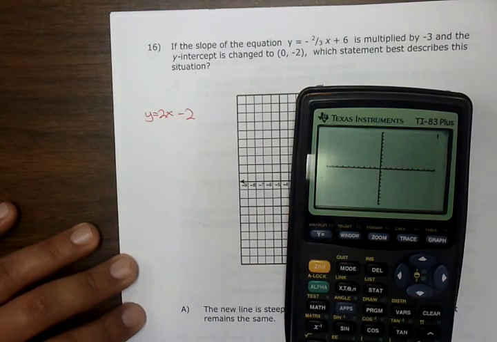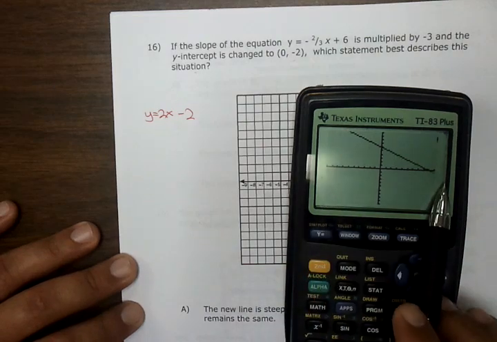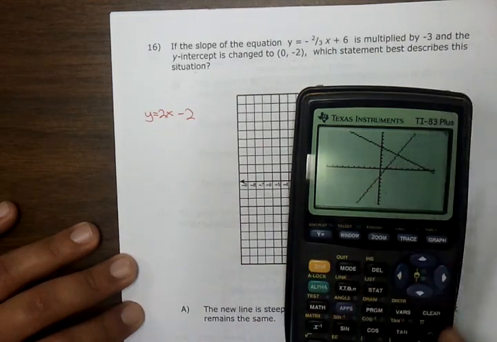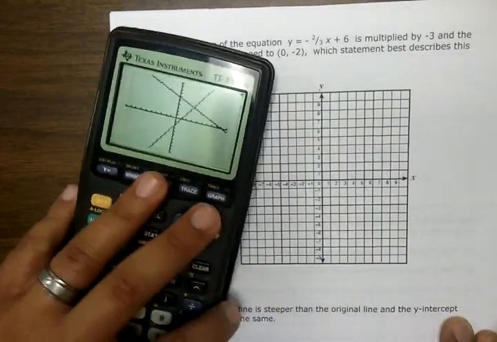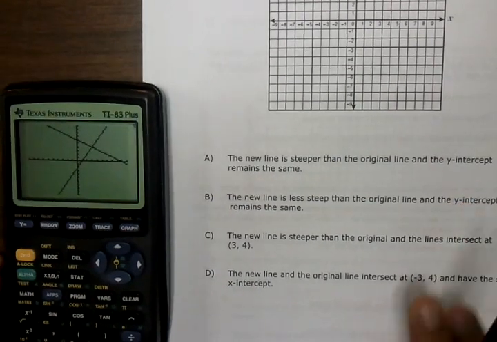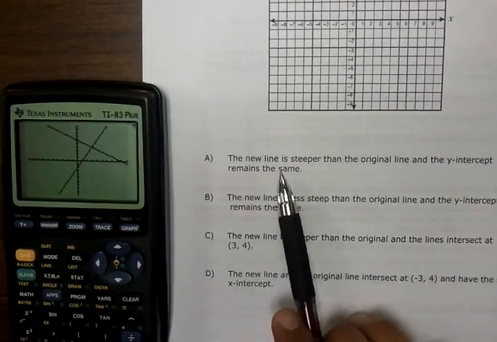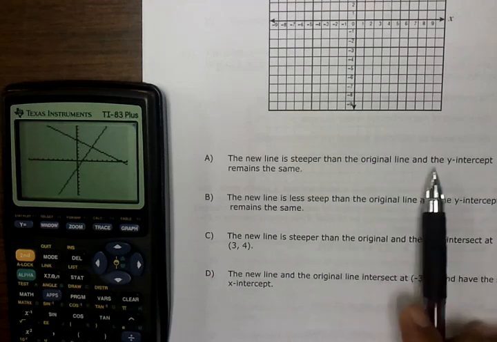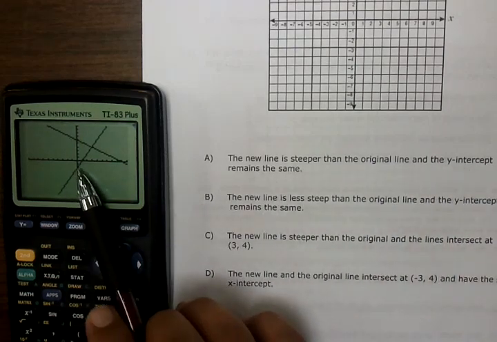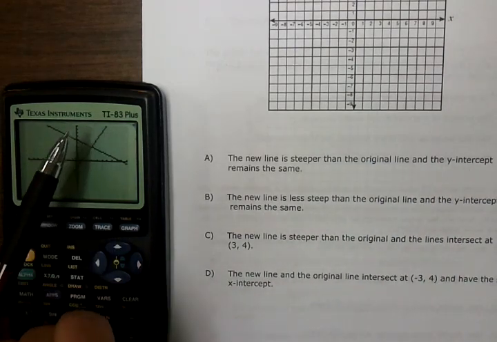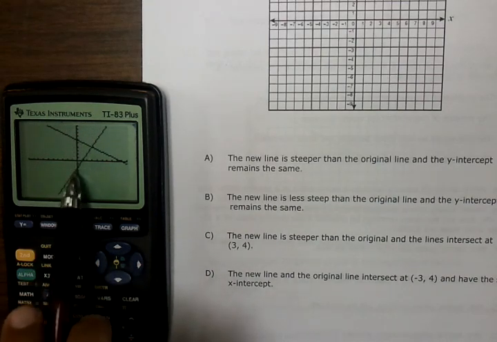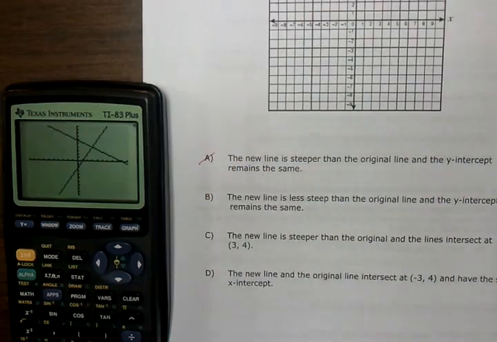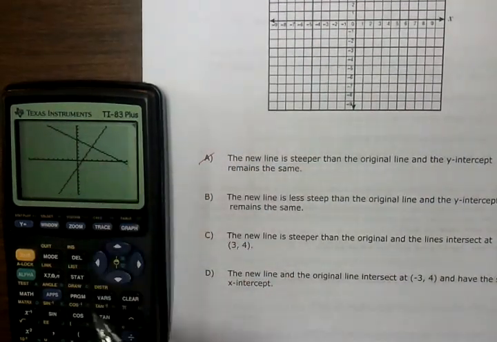And now let's hit graph and let's see what happens. Here's the old line, here's the new line. Now, let's go ahead and see what answer choices might be possible items to describe this. The new line is steeper than the original line and the y-intercept remains the same. Well, that's false. It is steeper, as you can notice, but notice how the y-intercept's in a different location. The y-intercept happens on the y-axis, and they're in different locations.